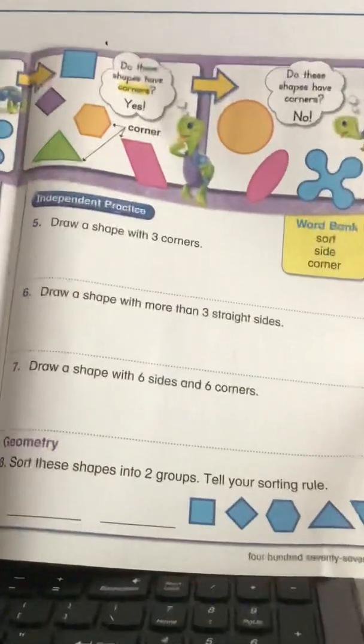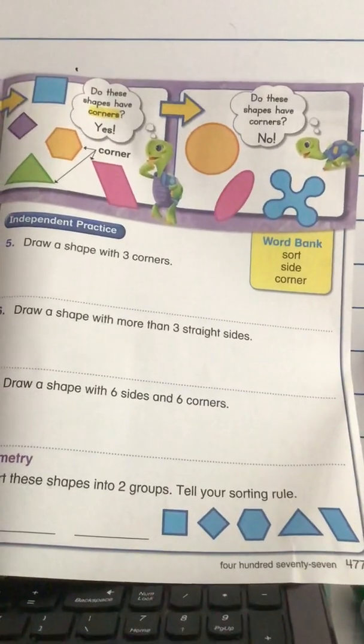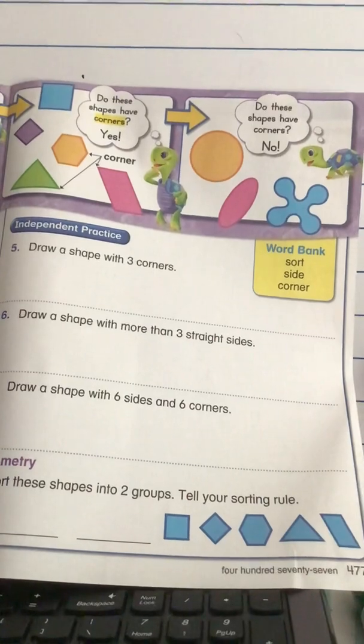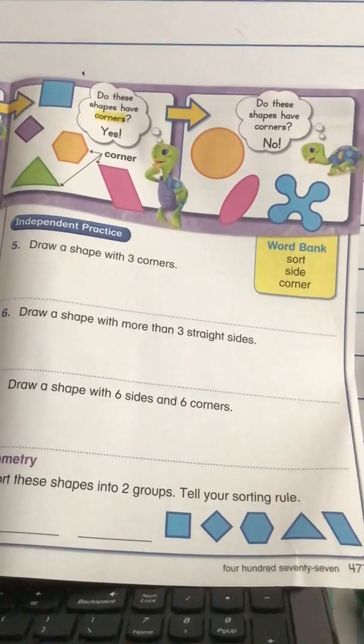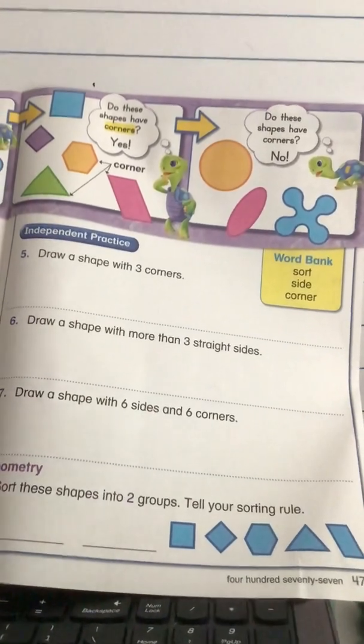And then down at the bottom, it says sort these shapes into 2 groups. Tell your sorting rule. So you can decide what you want to do. Do you want to do shapes that have more than 4 straight sides, shapes that have 3 corners? You decide what your rule is going to be. When you are ready, flip it to the back.